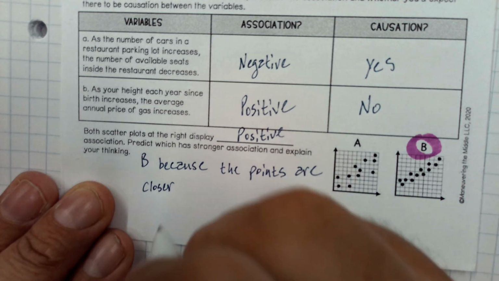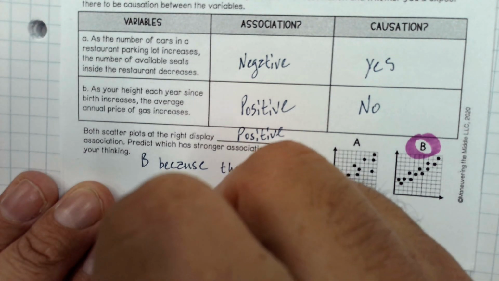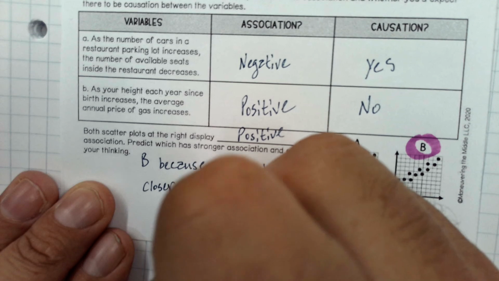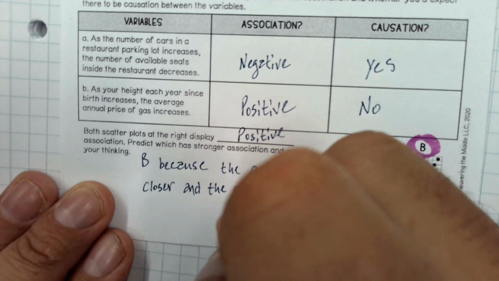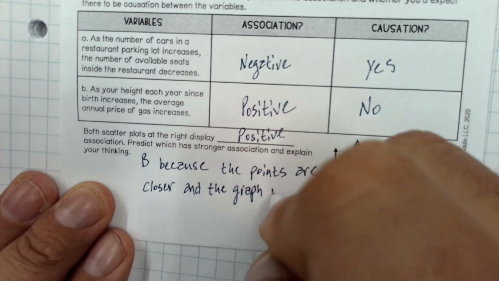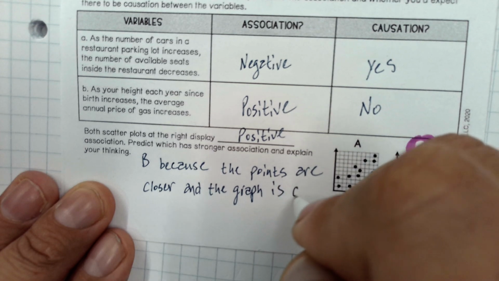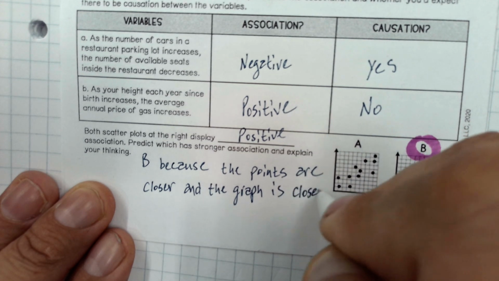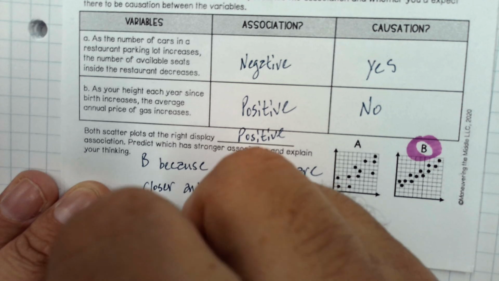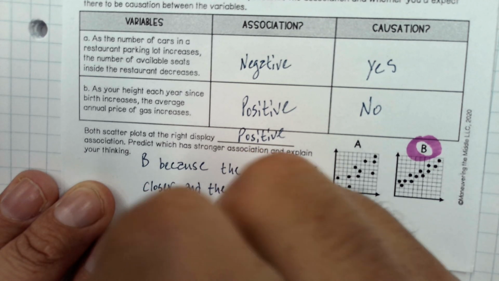Basically, the points are closer and the graph is closer to what shape? A line. I'll go with that.